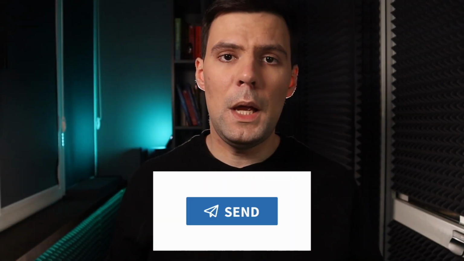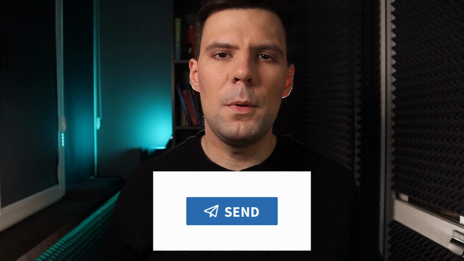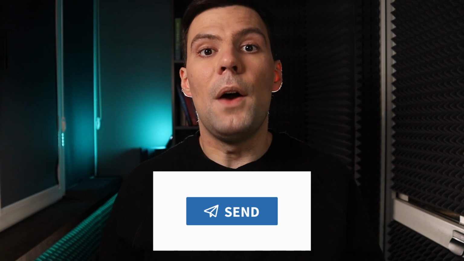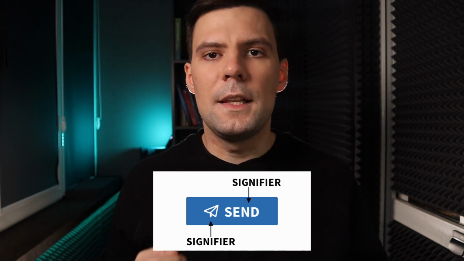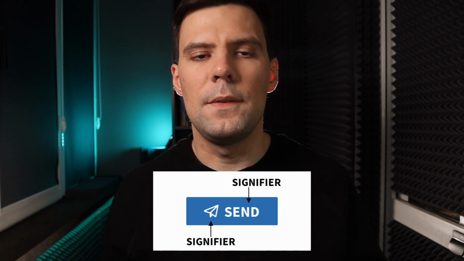Let's consider another example directly related to user interfaces. Here we have a button that has send text. The button is supposed to be clickable. It has an affordance to be clickable. The send text is a signifier and the icon is another signifier. So these signifiers make it more evident that the button is indeed clickable.